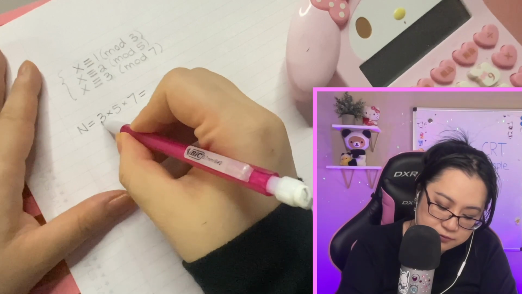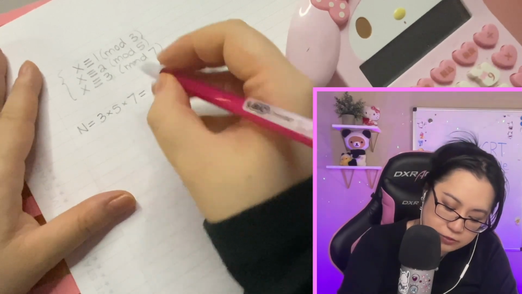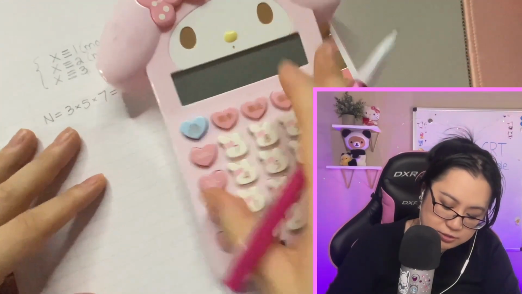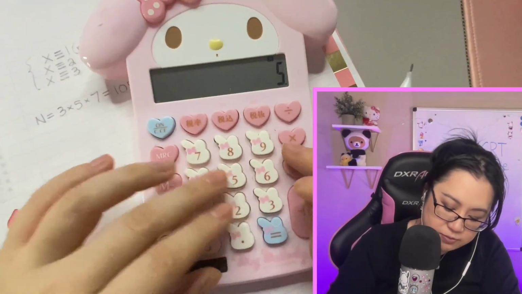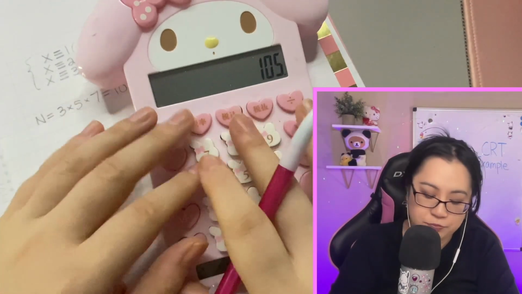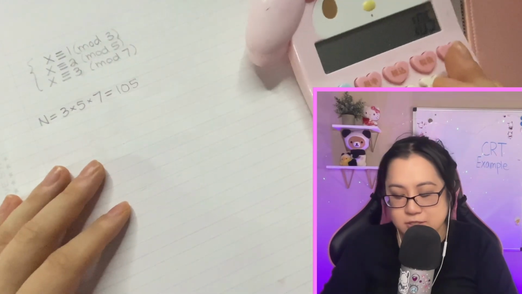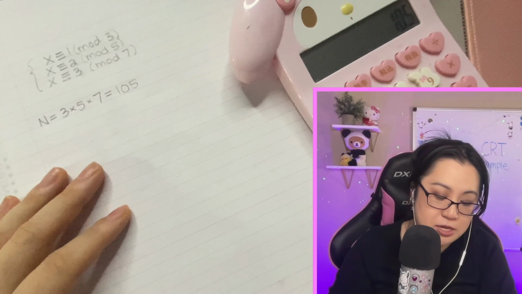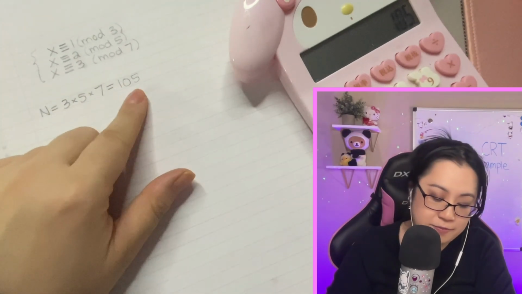Because, let me see, this is 15, so 105, right? Let's check that. 3 times 5 times 7 equals, yes, 105. Okay, so the reason I do that is because our solution is going to be mod 105.